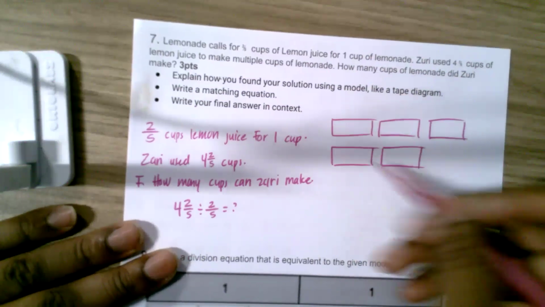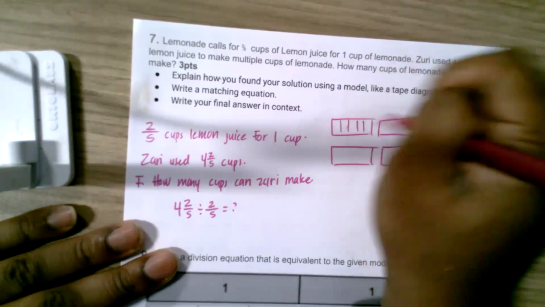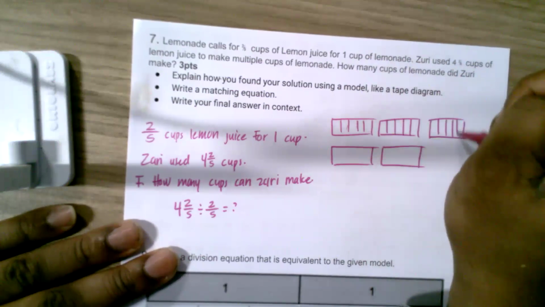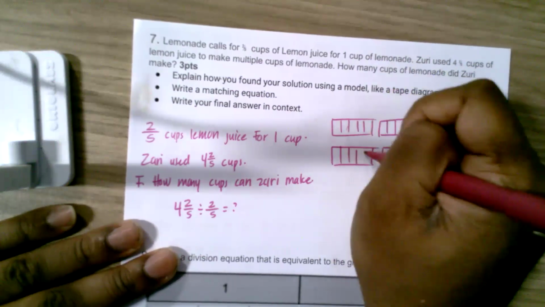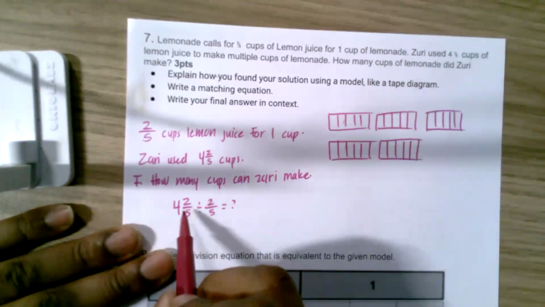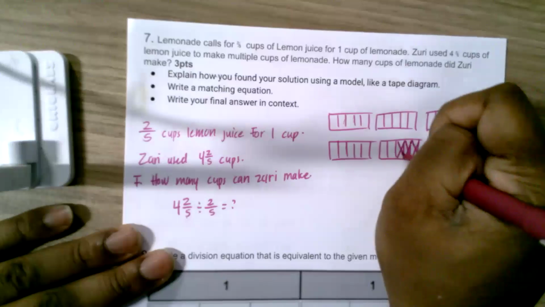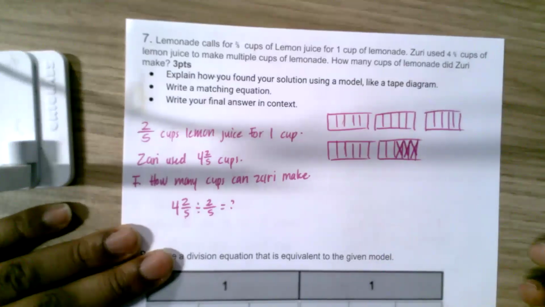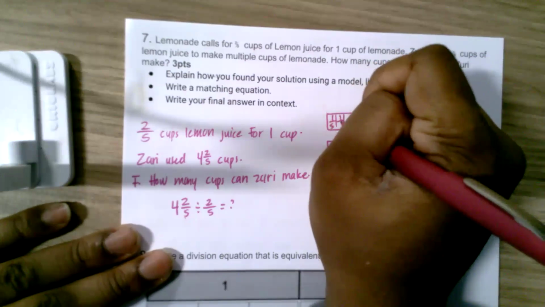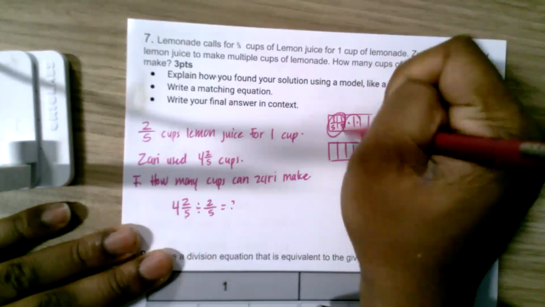Ask yourself, why did I create 5 wholes? And why am I splitting each of my wholes into 5 pieces? However, this says 4 2/5, so I need to cross out 3/5. Why did I cross out 3/5? Also, each of these is 1/5, but I need to find groups of 2/5, so I'm circling groups of 2/5.